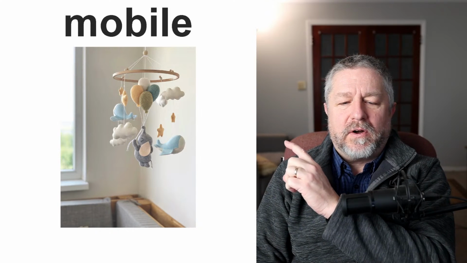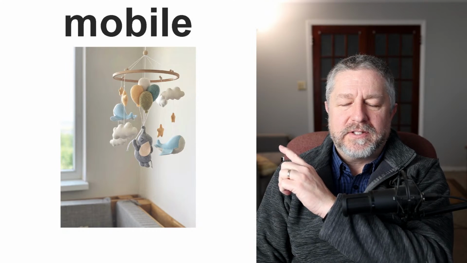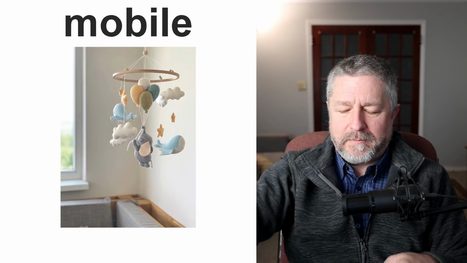A mobile. So this is only if you have babies. This is something you might hang above a baby's crib. A mobile is something that can turn, but it has all little things hanging from it. This is the only place where I know that in North America we still have mobiles. Sometimes students will make this as a school project, but a mobile is just something that hangs with other little things hanging from it. If it's a mobile above a kid's crib, it might turn and it might play a song. You might wind it up and it will play a song. But yes, a mobile.